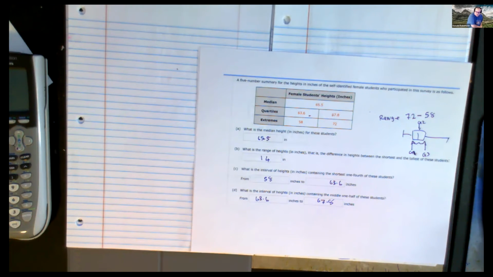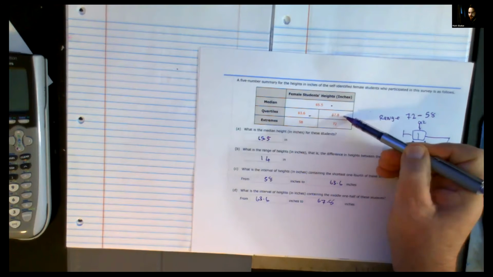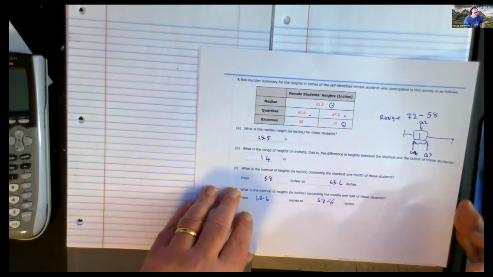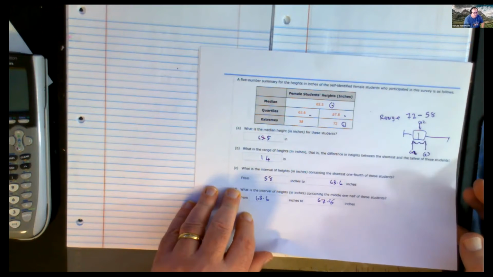If I went and asked you, what range would the top 50% of students be in, the tallest 50% of women? What would the range be for that? 65.5 to 72. So there to there. Are we good? Right. So here's a question where they've given you a histogram.